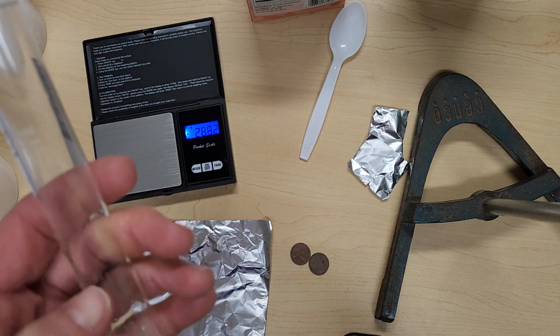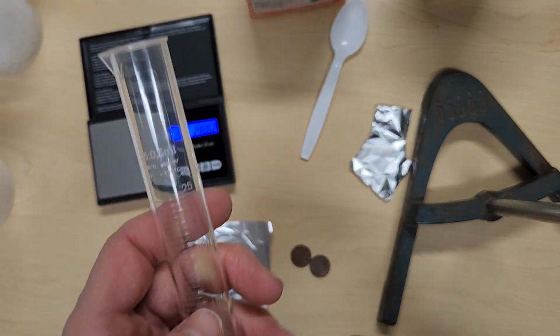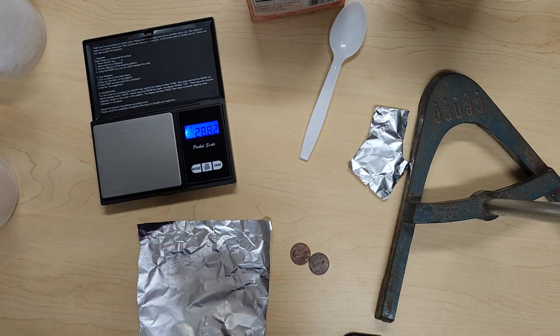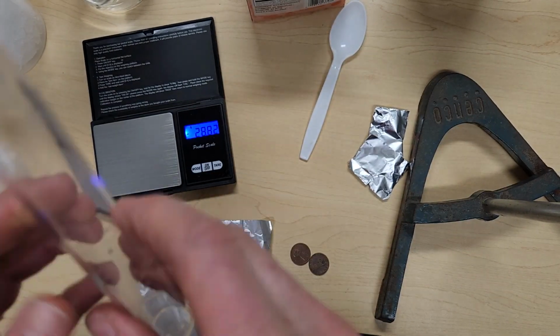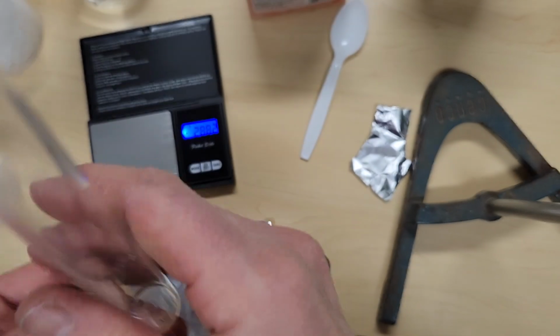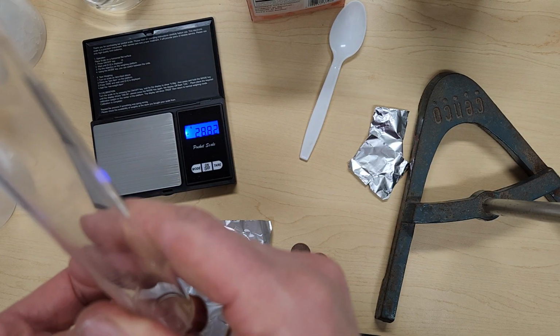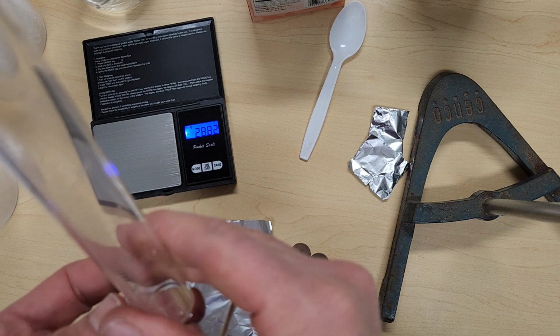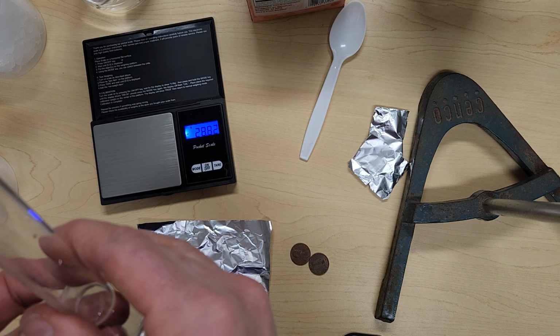Remember how many decimal places we've learned from previous labs should be recorded. Okay. We are also going to make some temperature observations. So once you've added that vinegar, feel the temperature, see what your observations are. Okay, record those observations.